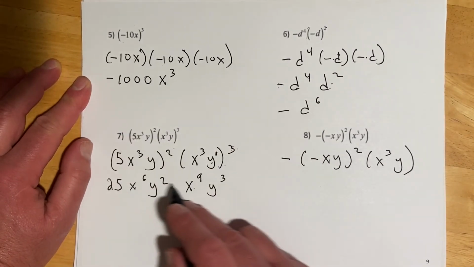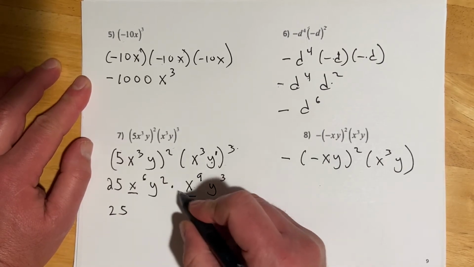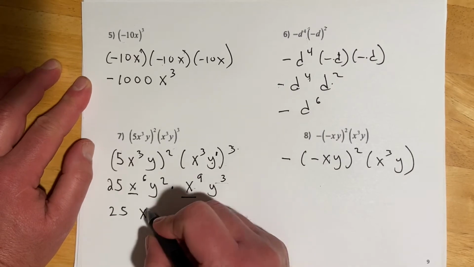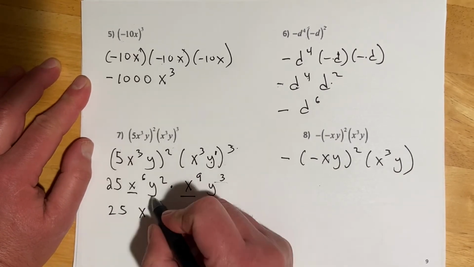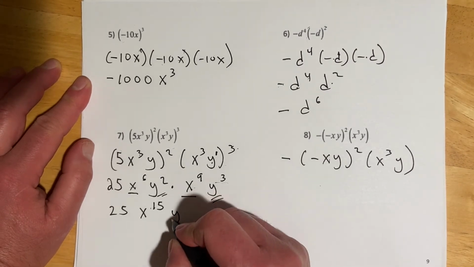And then we're not done there because now we have to do the multiply. So now we have 25 out front still, and then x to the 6th, and then it's all multiplying, so then times x to the 9th, so those two go together would be x to the 15th, and then y squared, and then y cubed should give us y to the 5th.